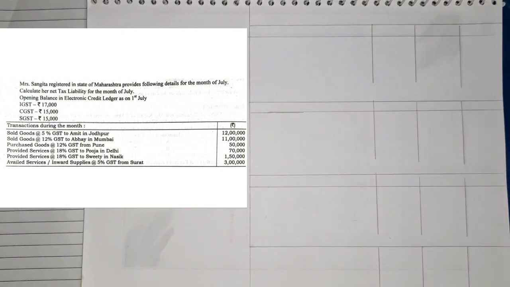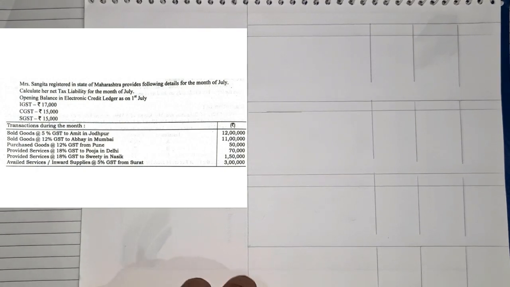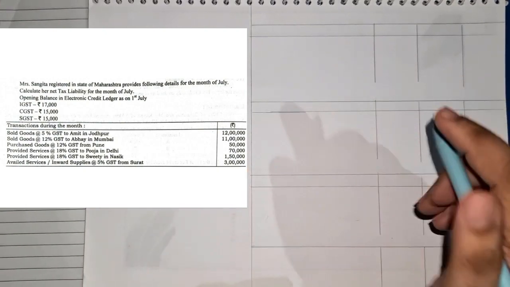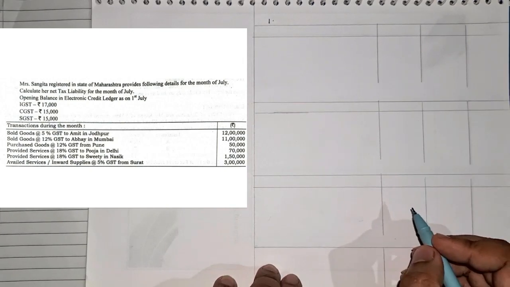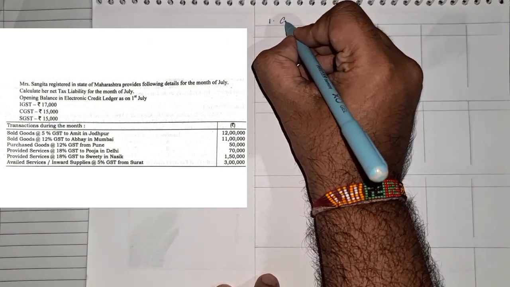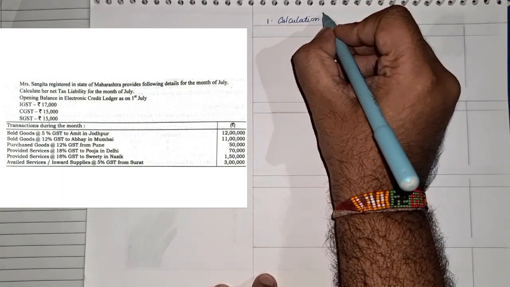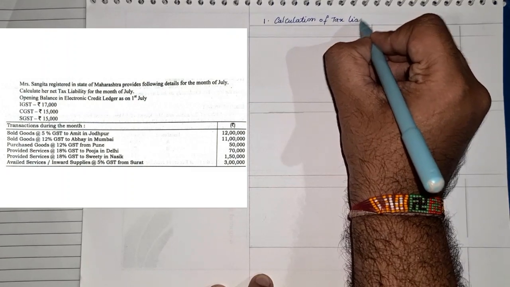Very simple. We'll go stepwise. The very first step that we need to note down, remember the headings. We are finding the tax liability. Remember the heading. Number one, the first heading will always be calculation of tax liability.